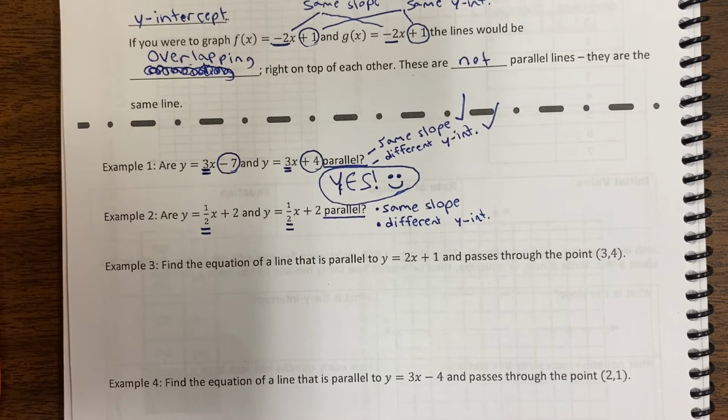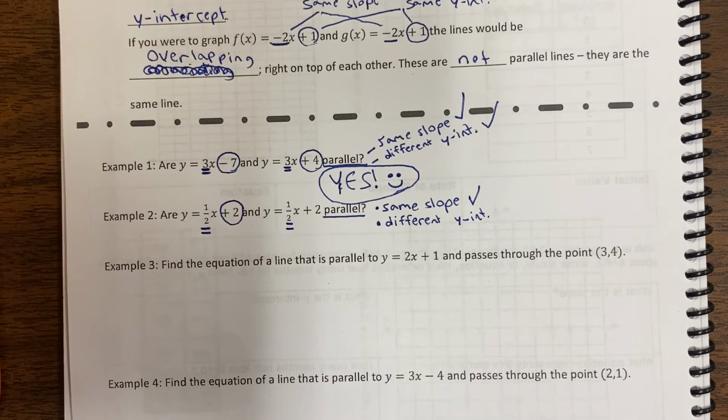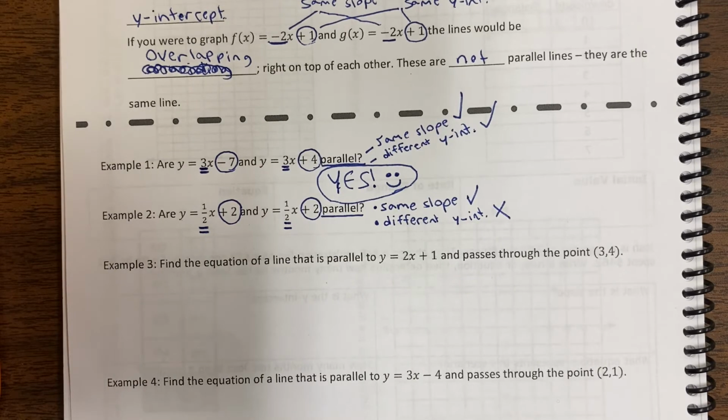So they do have the same slope. Now, do they have different y-intercepts? So in this equation, the y-intercept is +2. And in this equation, it's also +2. This means they have the same y-intercept. So these are not going to be parallel. This is going to be a coinciding line.